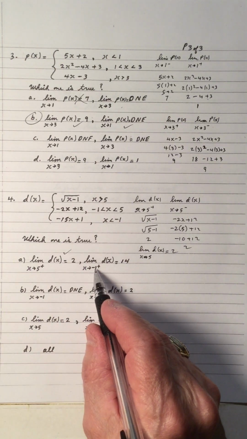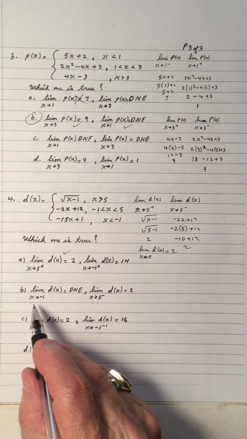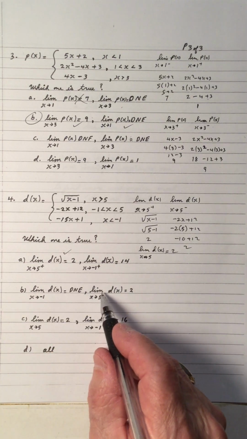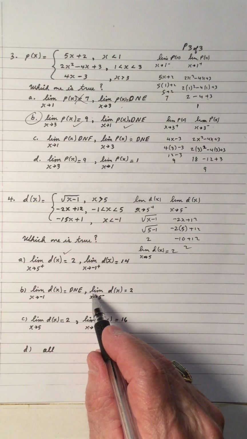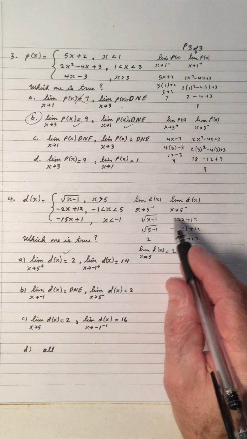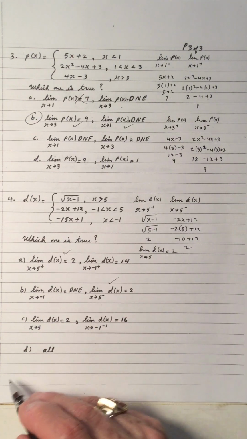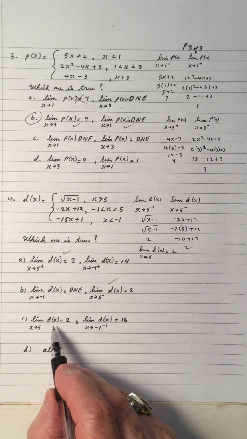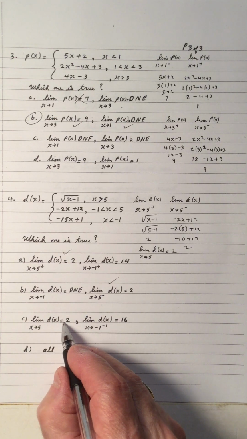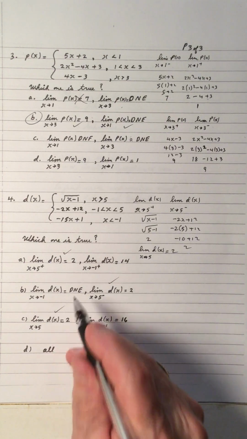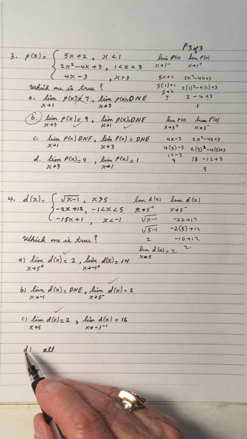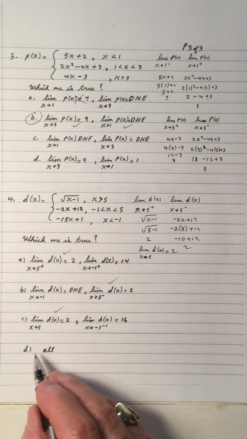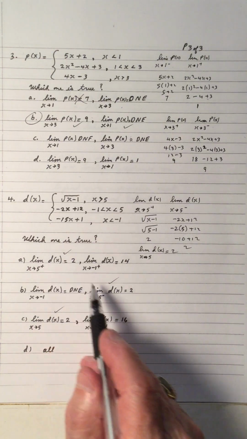Now we have to do negative 1. So at 5, this is true here, and d of x as it approaches 5 from the left is 2. And that means that the limit of d of x as it approaches 5 is 2. So these are all correct. We have the word all here, so this is true so far.